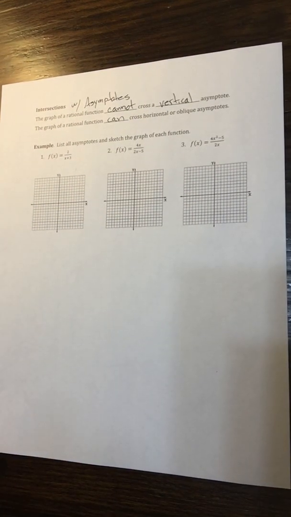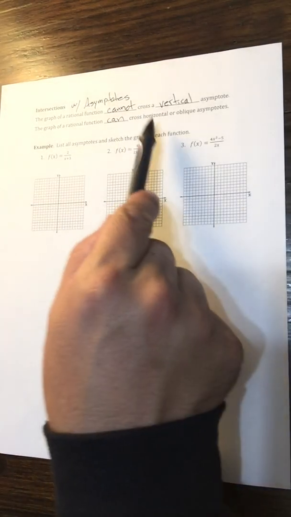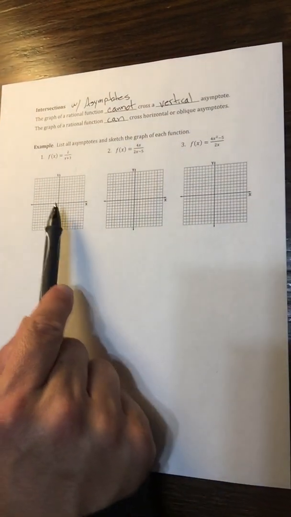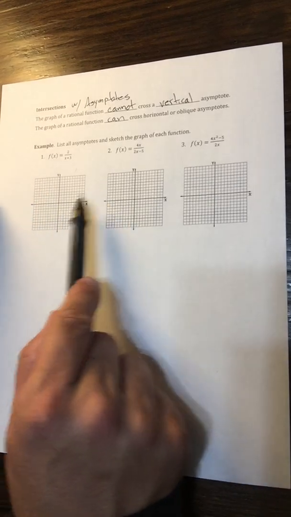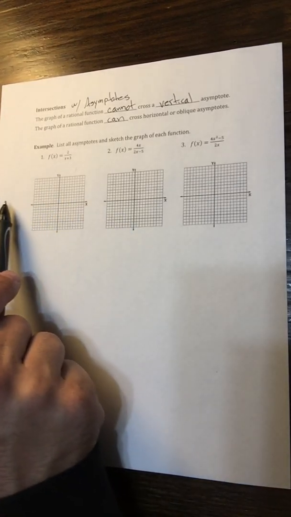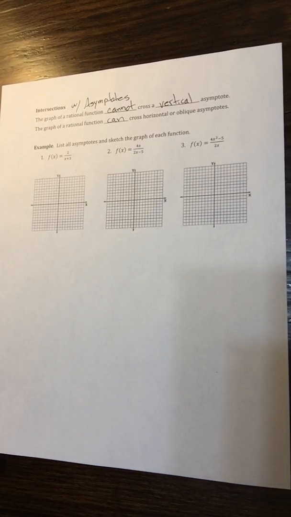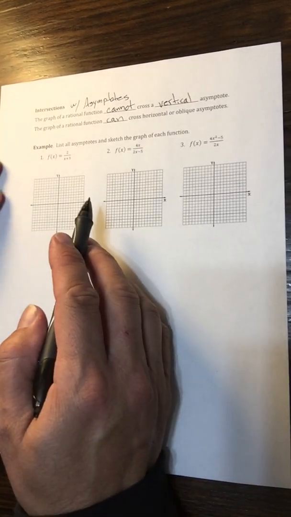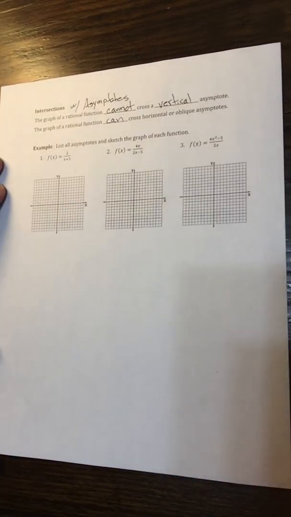It can actually cross it multiple times. It's a weird scenario, but it happens. Because a horizontal asymptote isn't about what's happening here, it's about what happens out here. So it can cross as many times as it wants as long as it starts to head towards that number. Okay? List all asymptotes, sketch the graph.